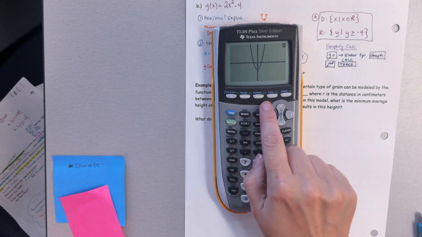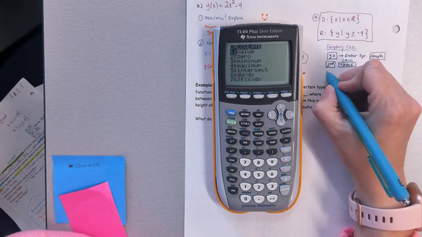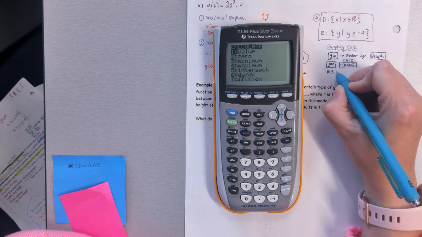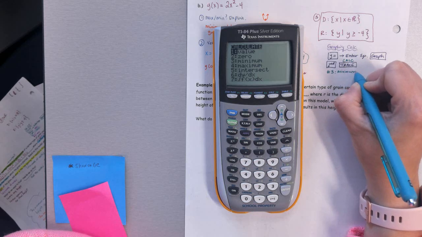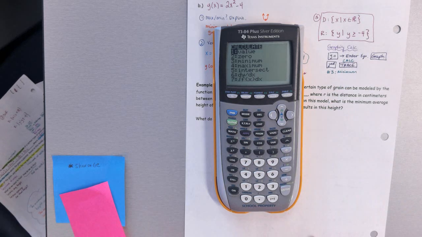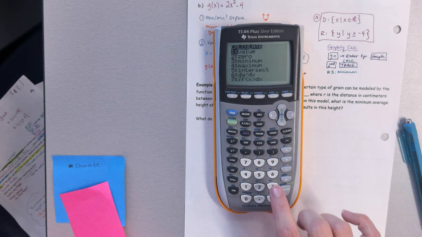Okay, so we're going to go to second, calc, and then if it's a minimum, you're going to choose number 3. If it's a maximum, you would choose number 4. You can just push button 3, or you can go to 3 and push enter, either one. For this one, it's a minimum. Okay, if you're doing a max, go to 4. All right, so I'm just going to press 3.